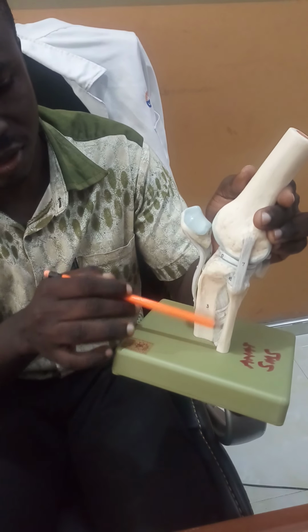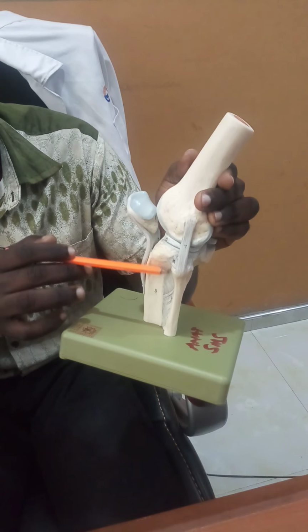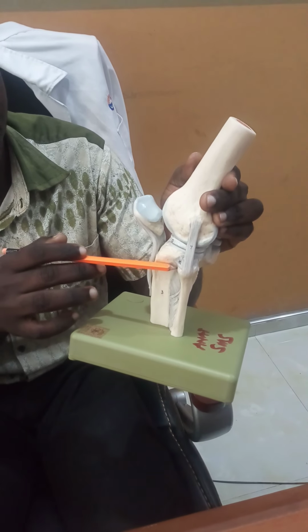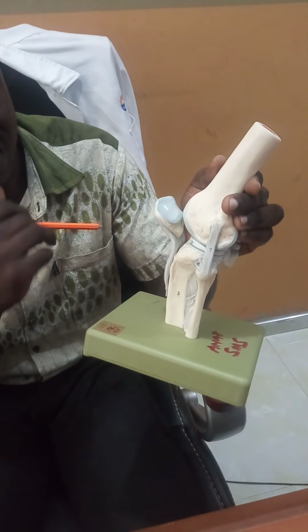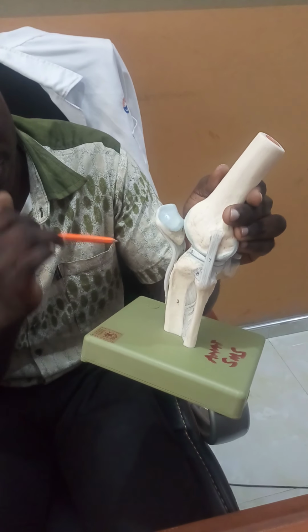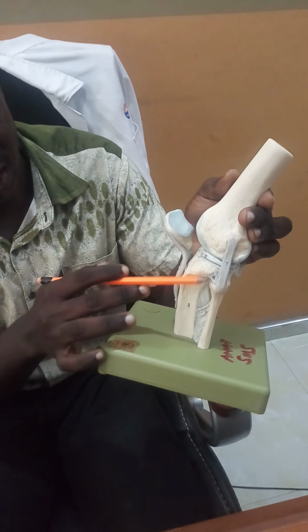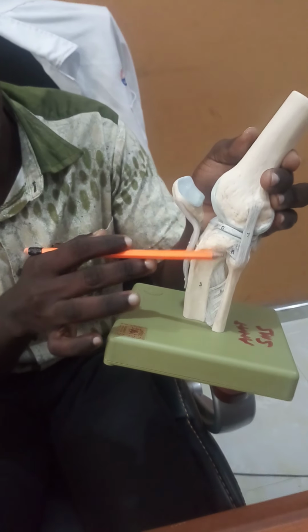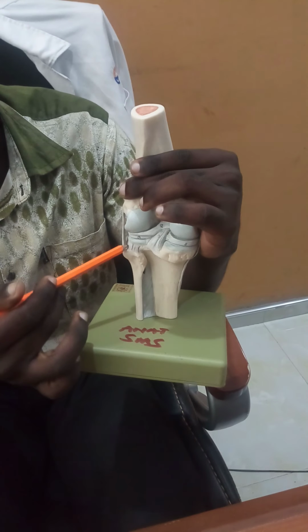Well, this is the fibula. This is the head of the fibula. And we said the fibula does not really contribute to the formation of this joint. But it helps in stabilizing it, by connecting the head to the lateral condyle of the tibia. We have the ligament of the head of the fibula. This is the anterior fibers, and then of course we have the posterior fibers as well.